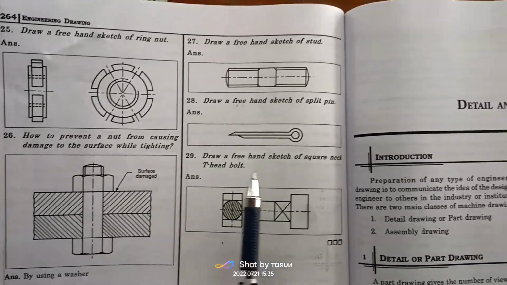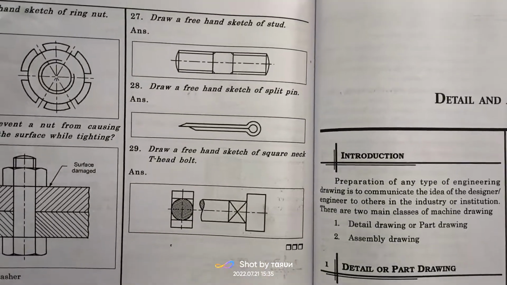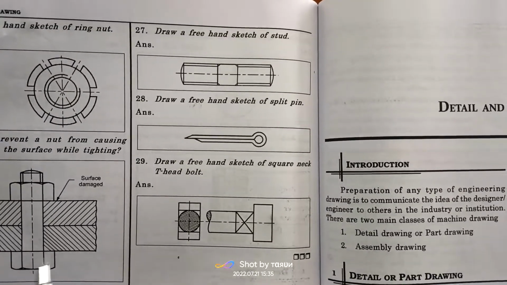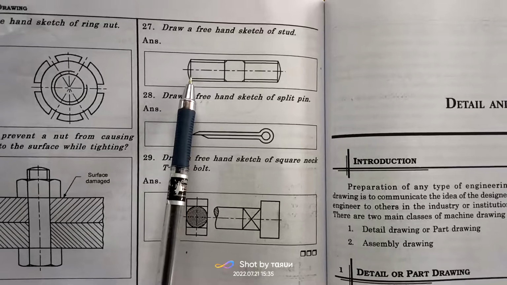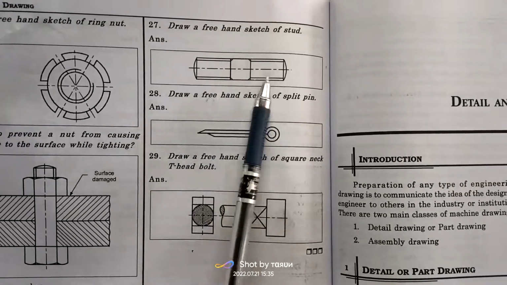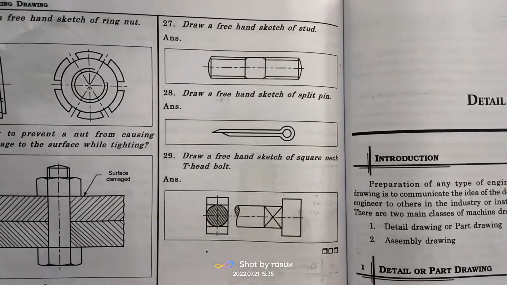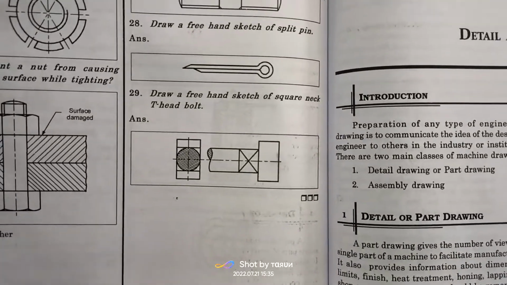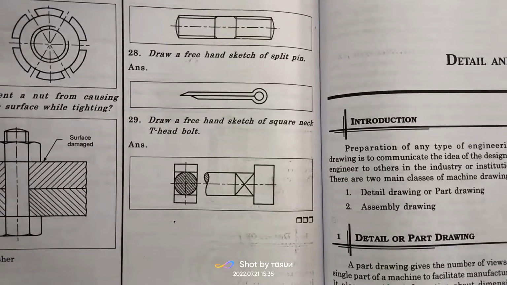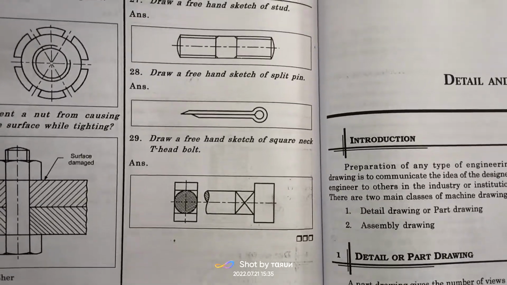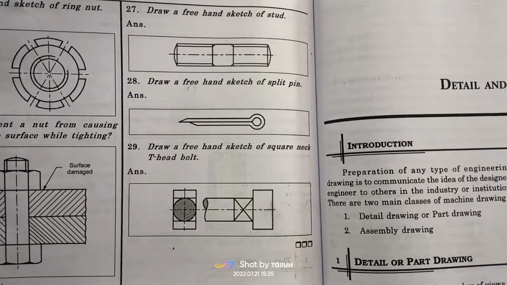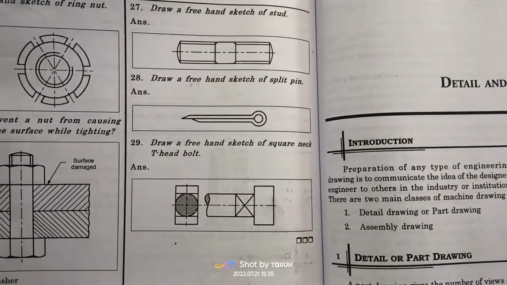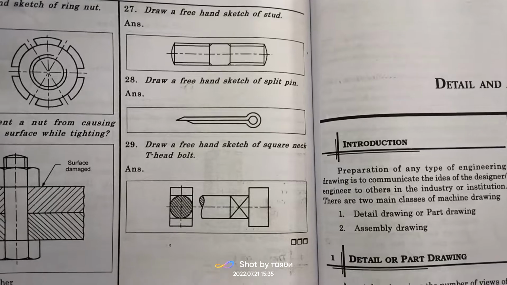Question number 27. Draw a freehand sketch of stud. In this stud, we can see the threads are cut at both the ends. Also, stud is a cylindrical body made of MS or metallic. Question number 28. Draw the freehand sketch of split pin. This is the freehand sketch of split pin.